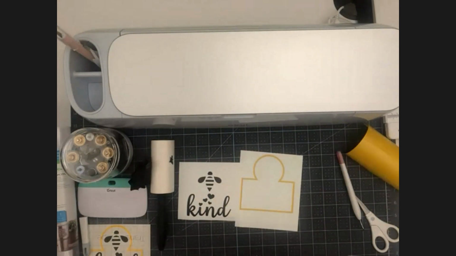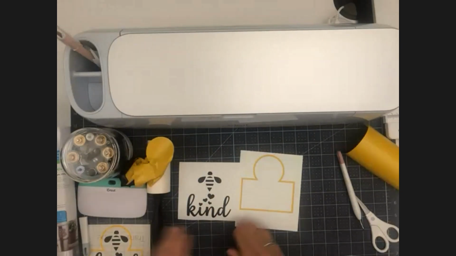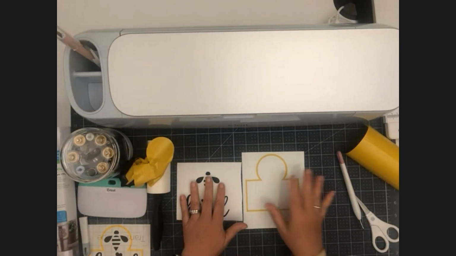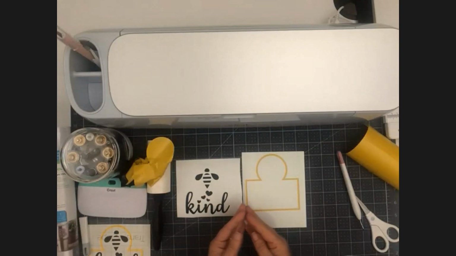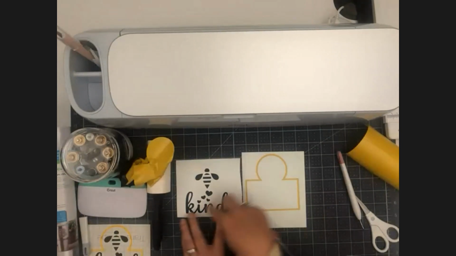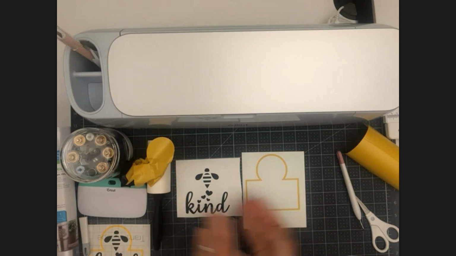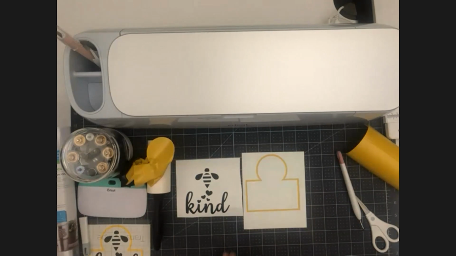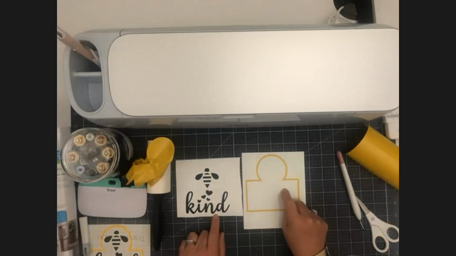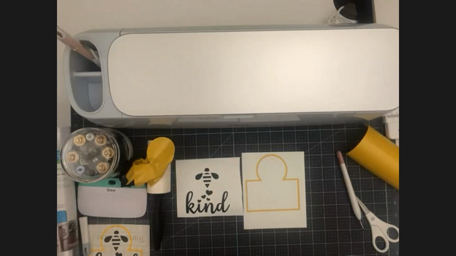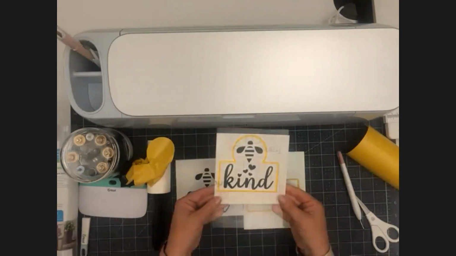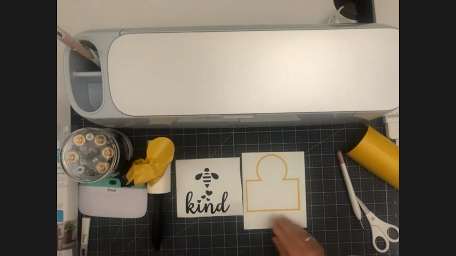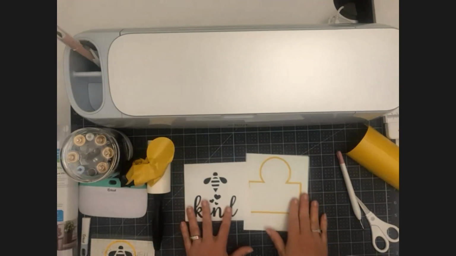So you can always bring those back in. So now I've weeded both pieces of my design here. And you can actually, if you wanted to, cut the entire design out of the yellow and the entire design out of the black, and then mix and match them down the line. Now, what I'm going to do is layer the black onto the yellow so that I transfer it as one design like this. And I'm going to show you a little trick on how to do that.